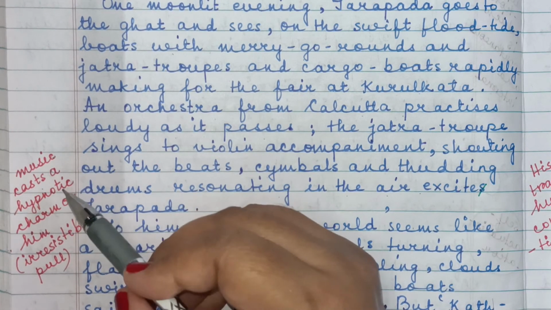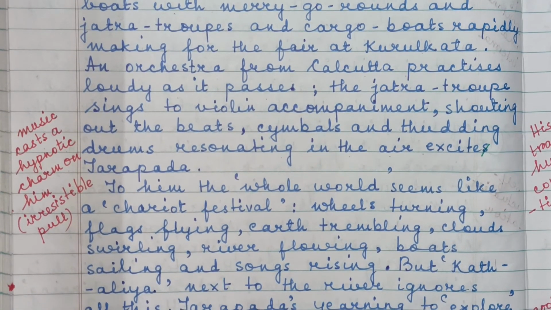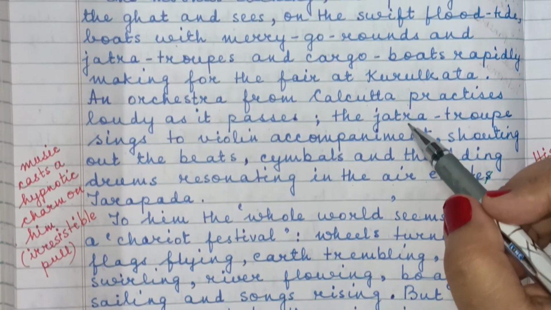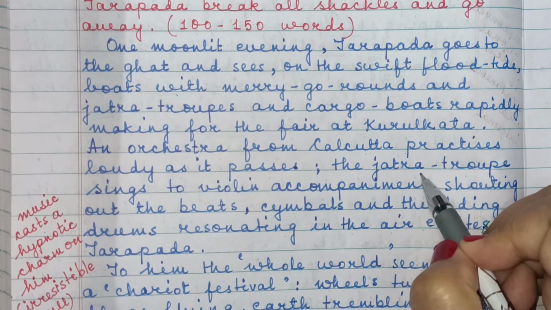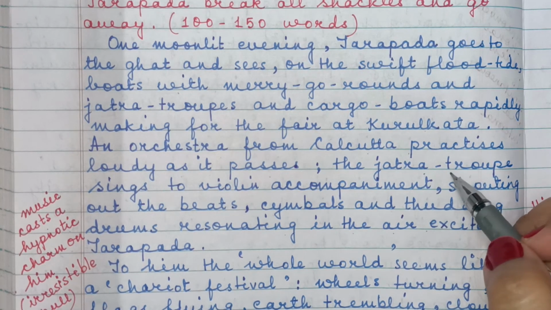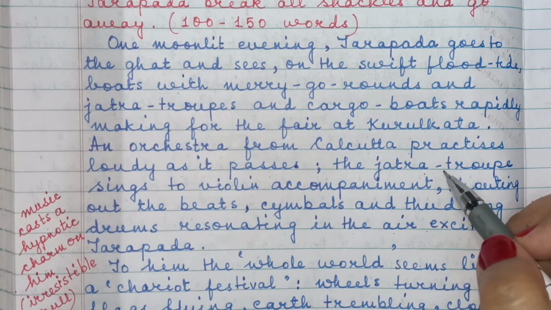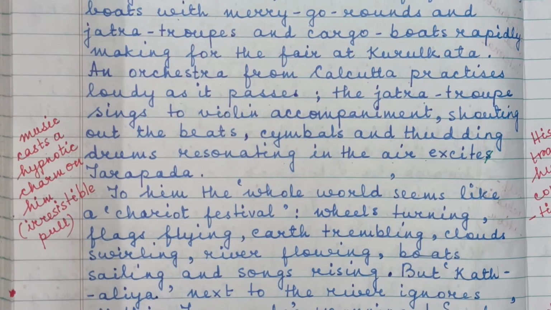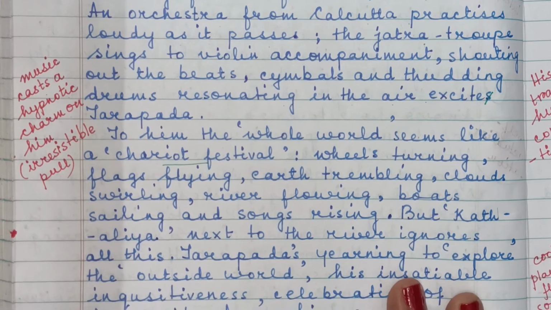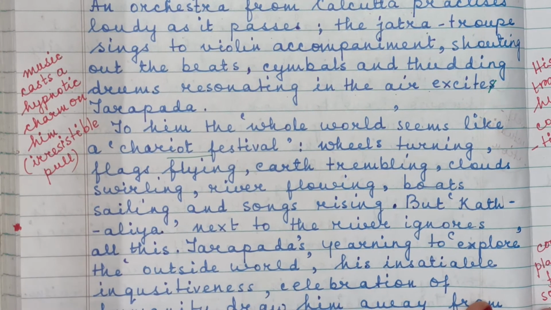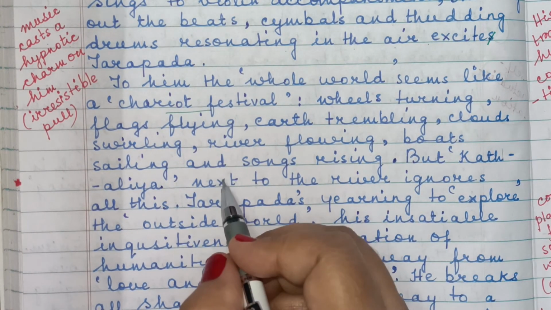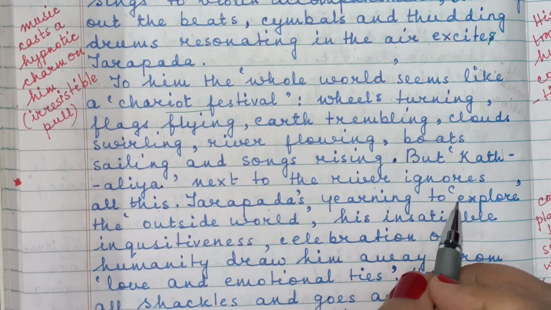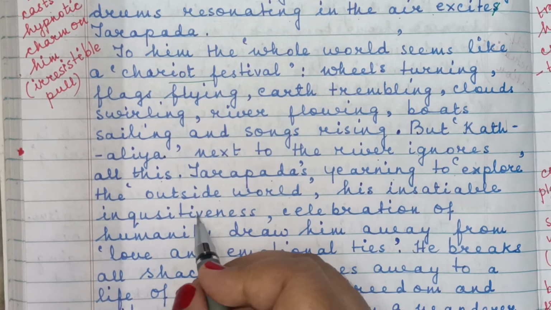So, music casts a hypnotic charm on him. This is the irresistible pull. We all know about Tarapodo's passion for music. So, this is the exact scene that I have written from the text. This is there in your text. Read the text thoroughly. The scene which influences Tarapodo so much that he breaks all shackles and goes away once again. To him, the whole world seems like a chariot festival, wheels turning, flags flying, earth trembling, clouds swirling, river flowing, boats sailing, and songs rising. Everything is there in the text. But Kathalia, next to the river, ignores all this. Tarapodo's yearning to explore the outside world, his insatiable inquisitiveness.